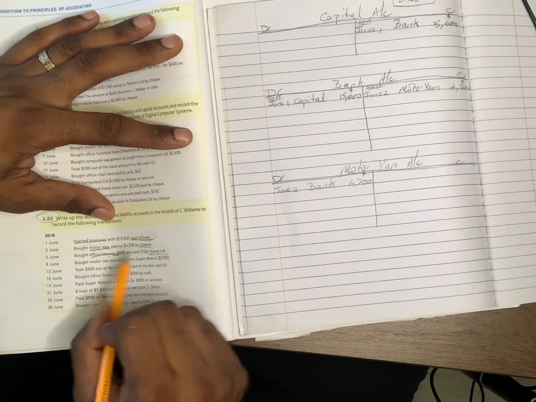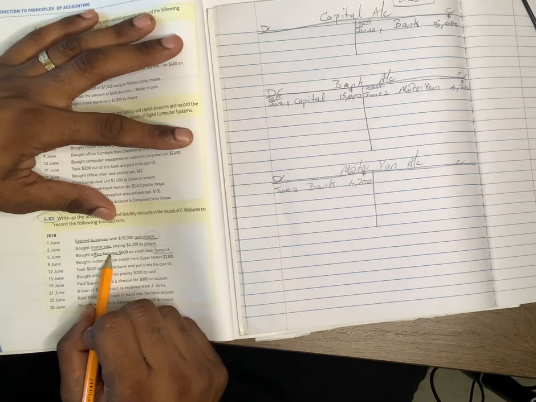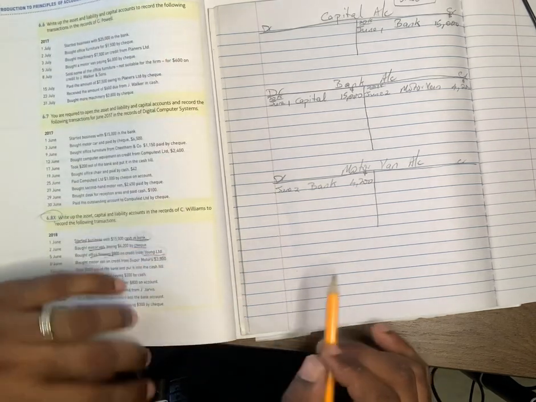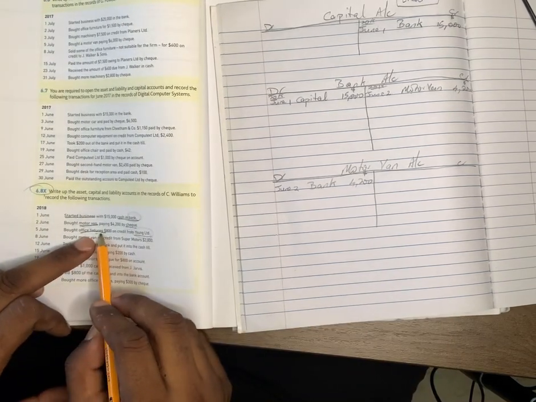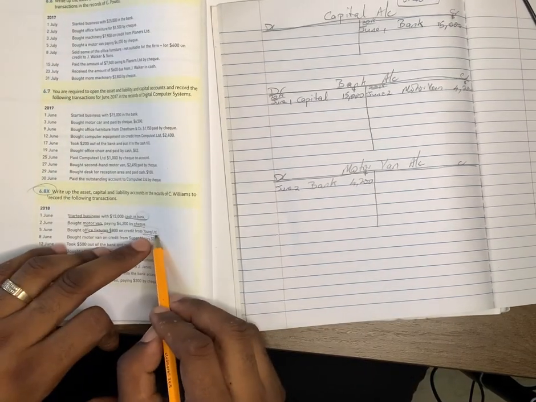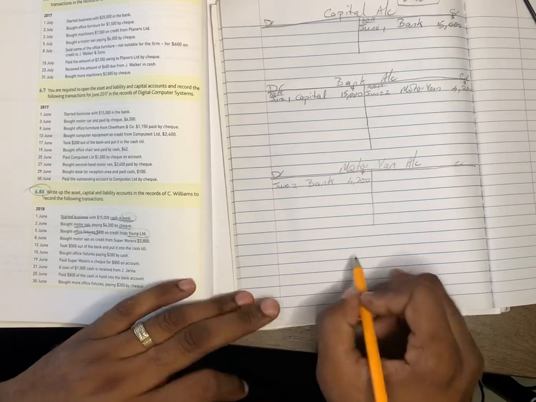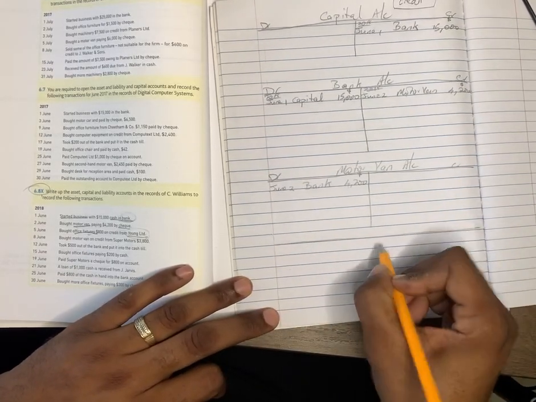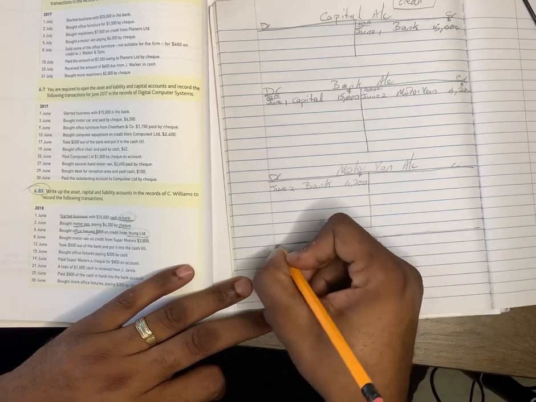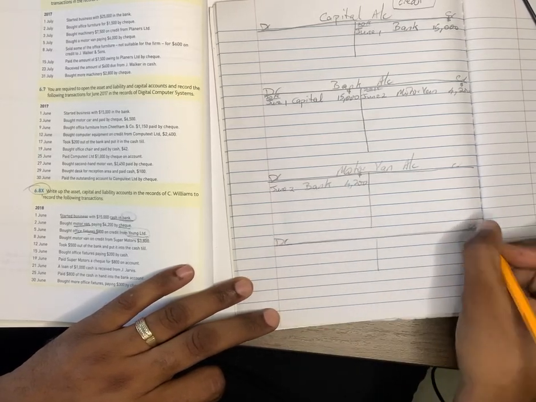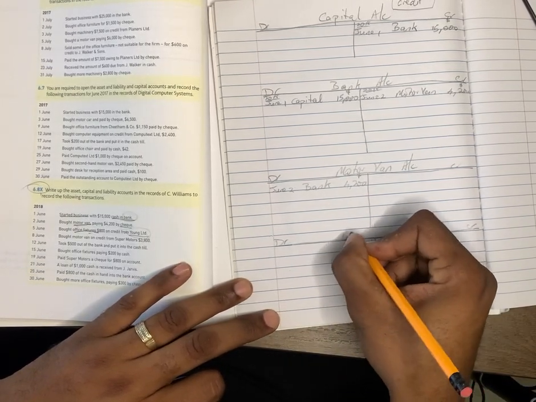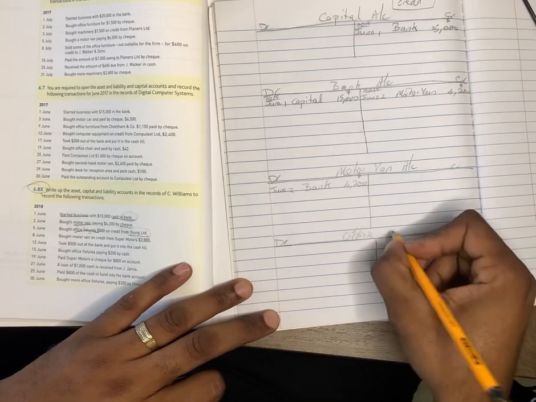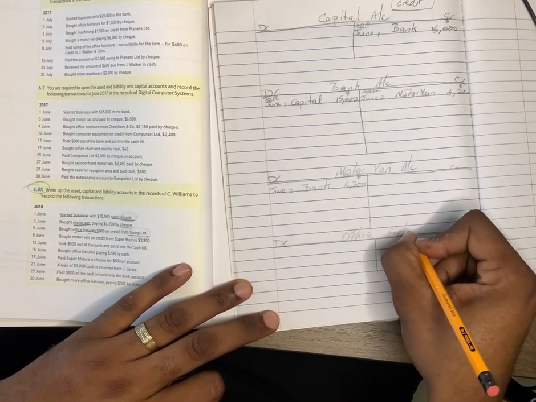Remember again, whatever you are buying must be debited, and you are buying office fixture. So we don't have any office fixture account, so you'll have to open that. And we don't have any Young's Limited account, so we would have to open that as well. So I go ahead and I open my office fixtures account.